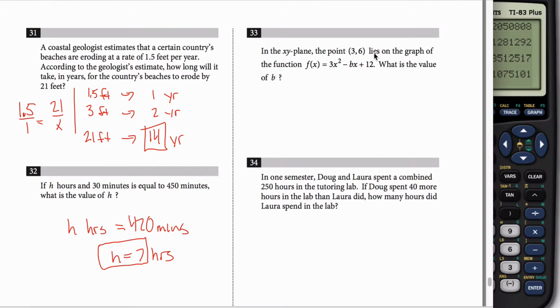33, in the xy plane, the point (3, 6) lies on the graph of this function. What is the value of b? If this point lies on the function, what that means is that when x equals 3, f of x, the y coordinate, equals 6. So I can just plug in. I got 6 equals 3 times 3 squared minus b times 3 plus 12. So I got 6 is equal to 27, 9 times 3, minus 3b plus 12. So I got that 6 is equal to 39 minus 3b. If I add the 3b over to this side, I get that 3b is equal to 33 if I subtract 6 from both sides. And therefore b would be equal to 11.